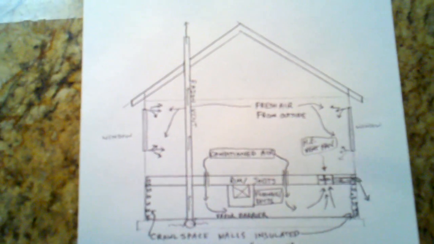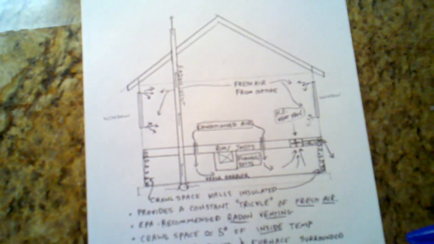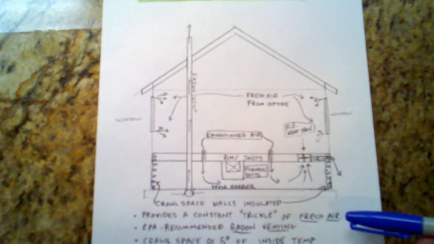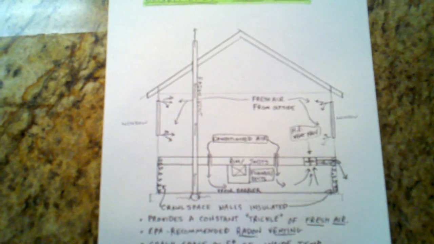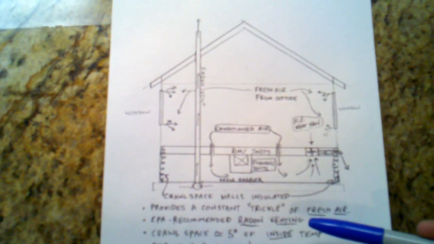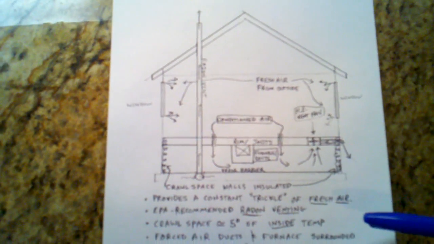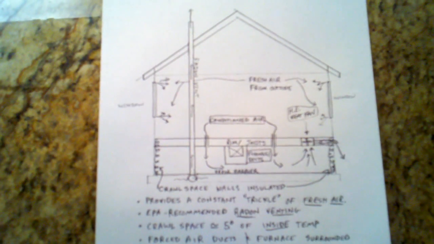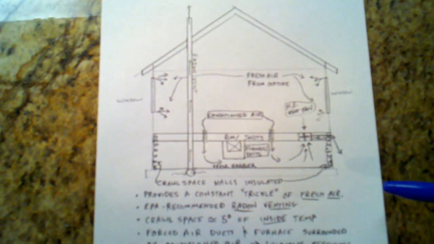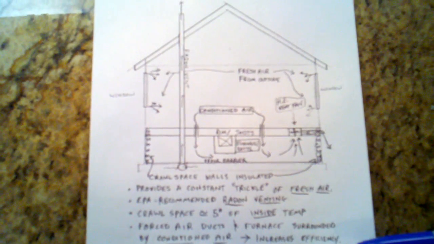So again, our system is by far superior to a conventional way of doing it because of the following big reasons. Our system provides a constant trickle of fresh air in the home, which helps your indoor air quality greatly. We do install an EPA recommended radon venting system, which is demonstrated here by this vent pipe that goes straight out your roof. Your crawl space is typically within about 5 degrees of the inside temperature as opposed to within about 10 degrees of the outside temperature. And your forced air ducts and your furnace are surrounded by conditioned air, which increases the efficiency of your entire system.